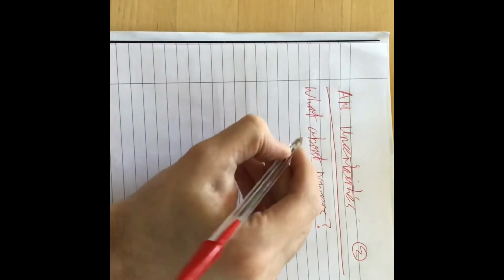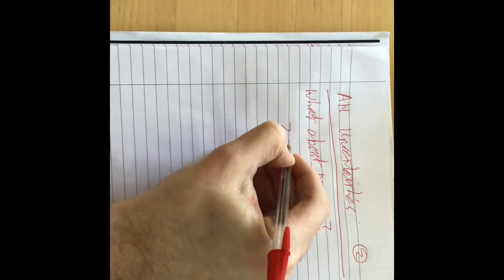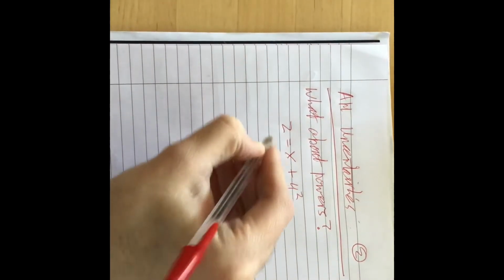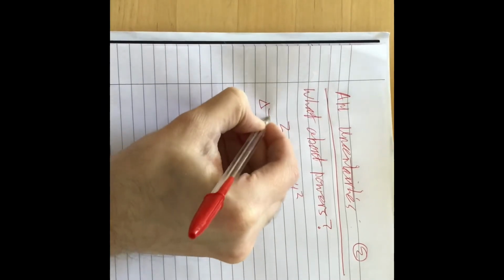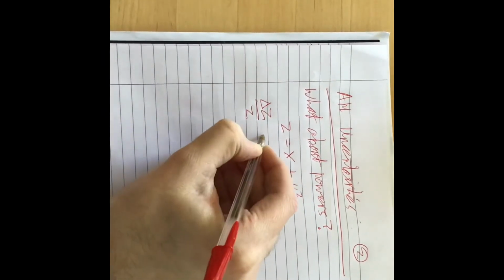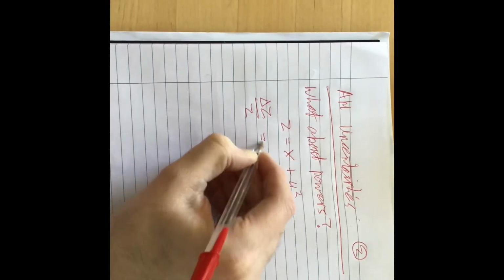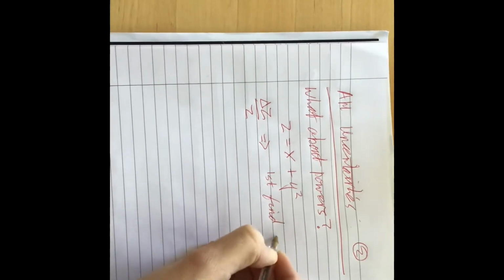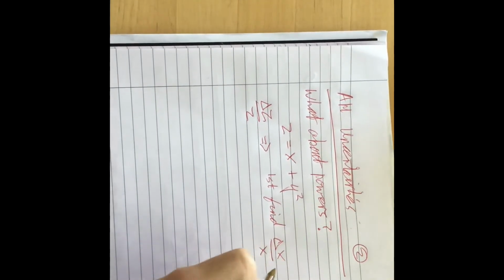The other thing we need to be careful when considering is, what if our function of x and y that we're going to use to get z has a power in it? Well, if we have, for example, z equals x plus y squared, then in order to find delta z over z, what we need to do is first find delta x over x.